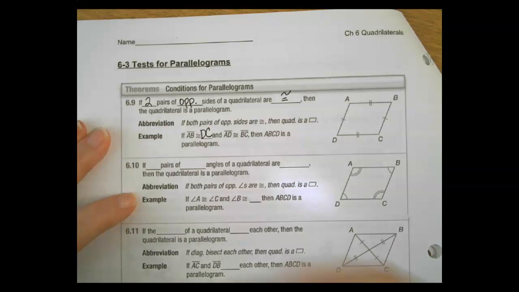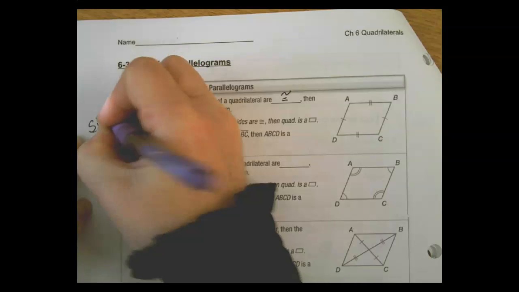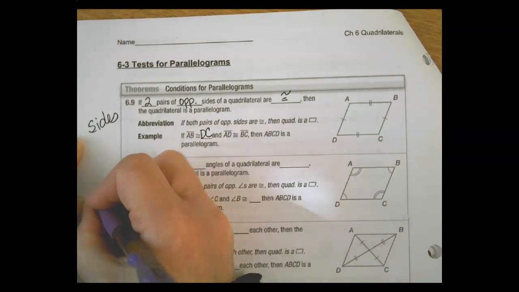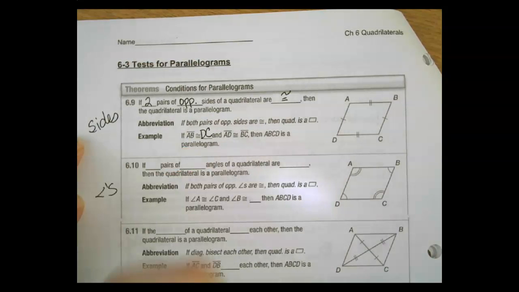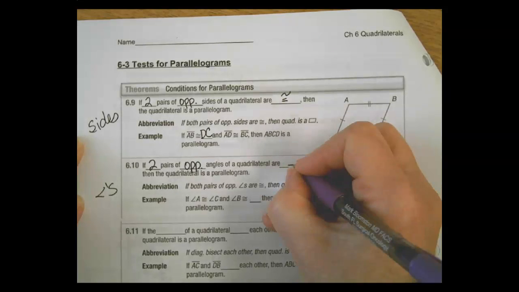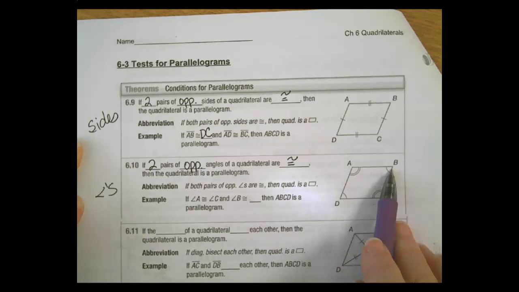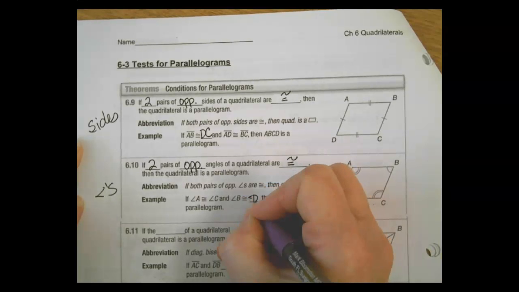Same thing here. So this is sides. Kind of draws your eyes. This is angles. So if two pairs of opposite angles of a quadrilateral are congruent, then the quadrilateral is a parallelogram. So angle A and C go together, and angle B and angle D.